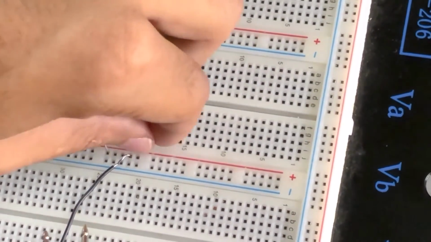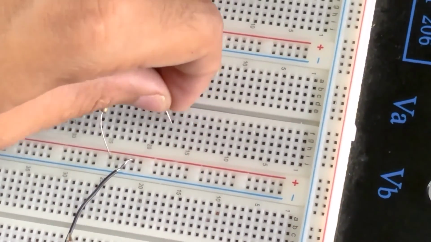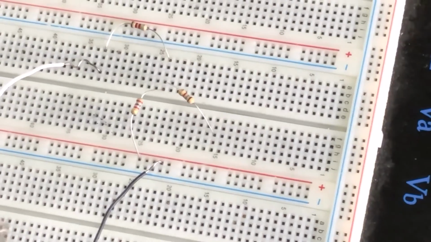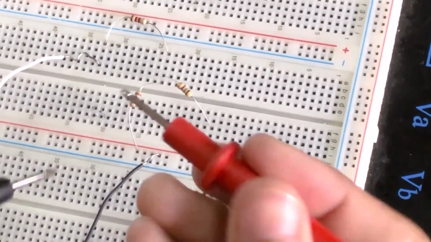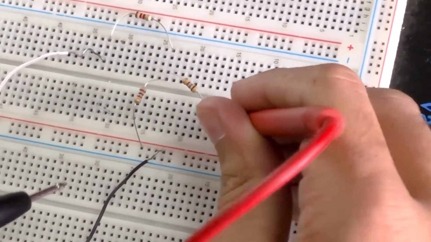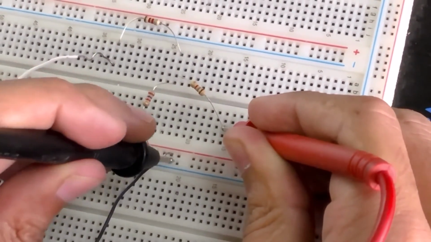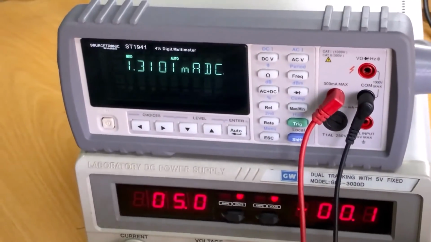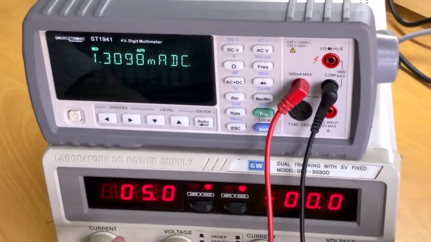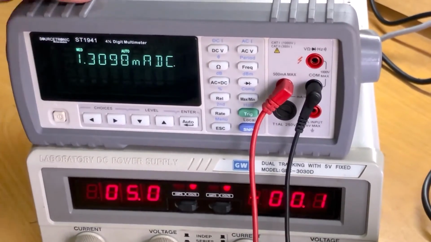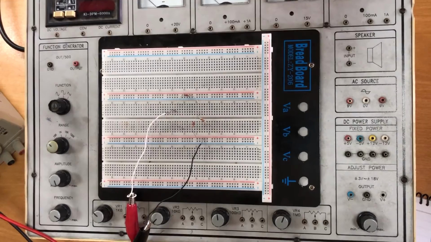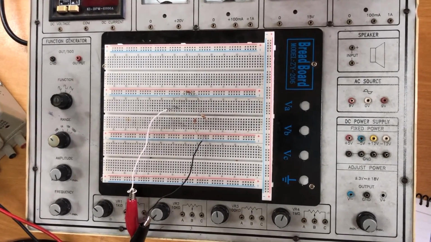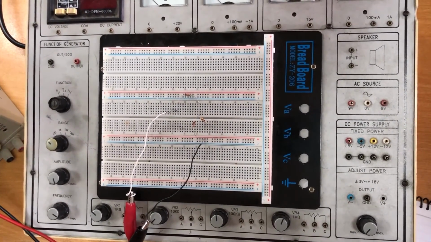Now I will break the path for R3. Always try to put the red probe along the positive side of the battery and the black probe on the negative side of the battery. And here you have seen the input value was 5 volts, and the current flowing through our R3 is 1.3 milliampere.